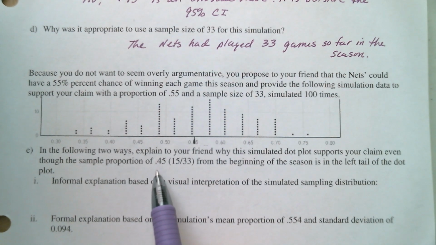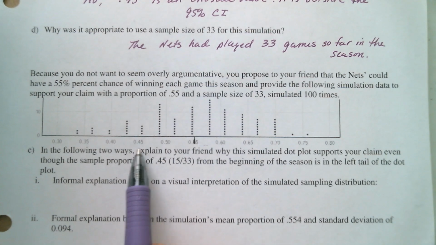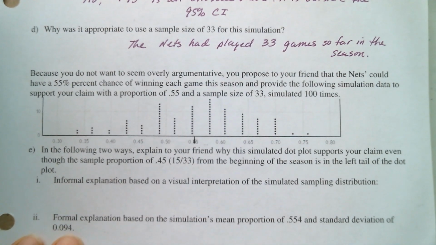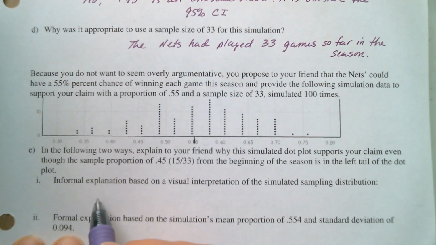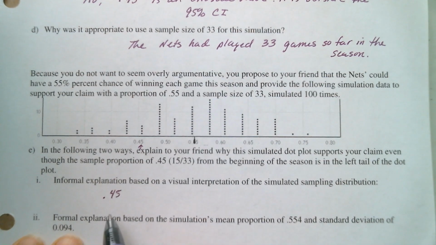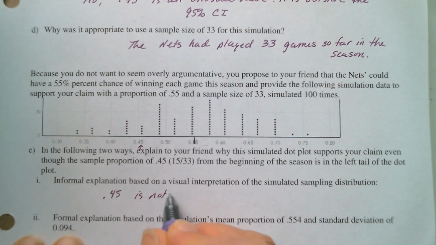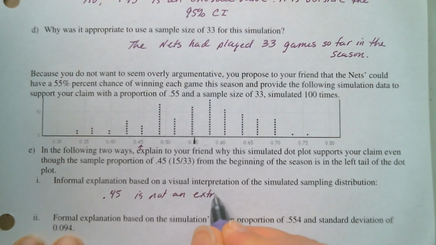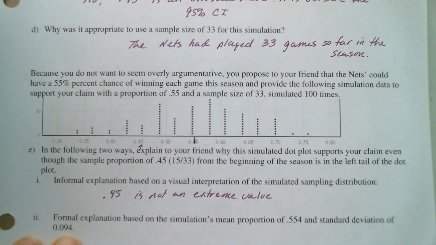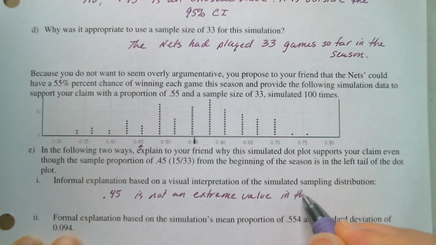Let's see, our 0.45 is here. Well, informal, 0.45 is not an extreme value. It would be right here. It occurred several times. 0.45 is not an extreme value in this dot plot.